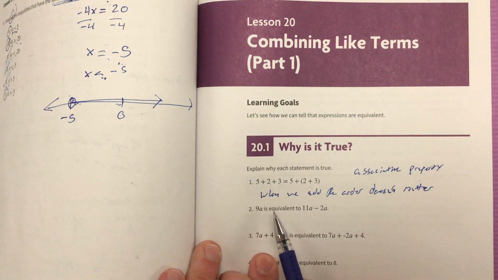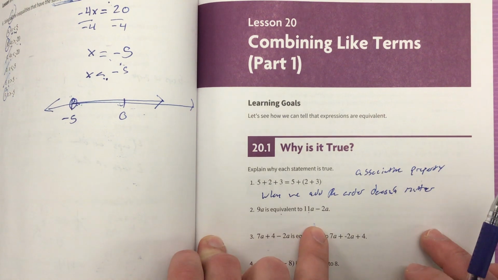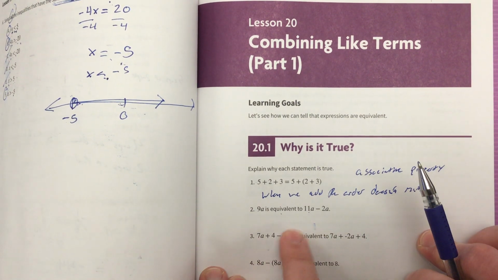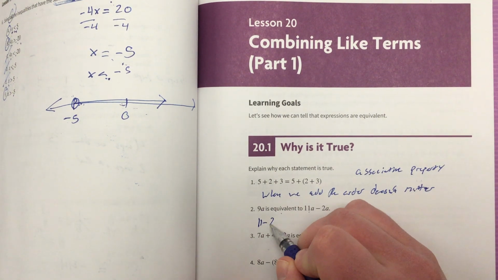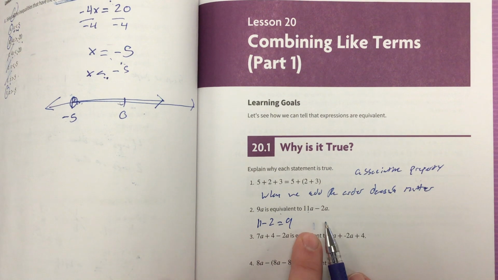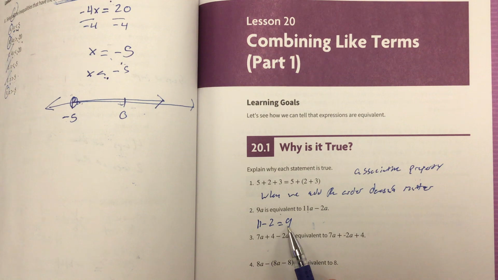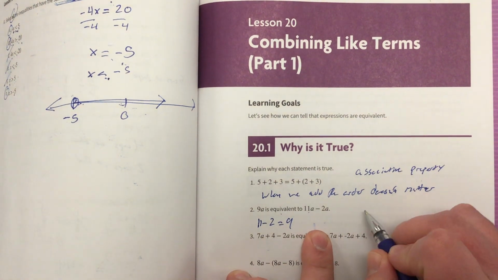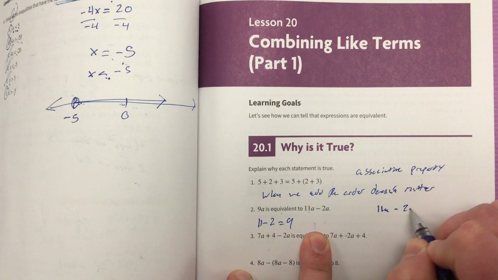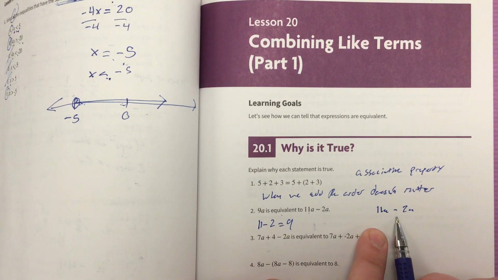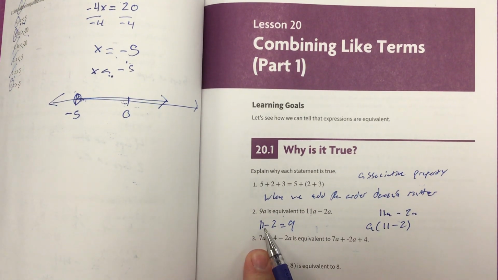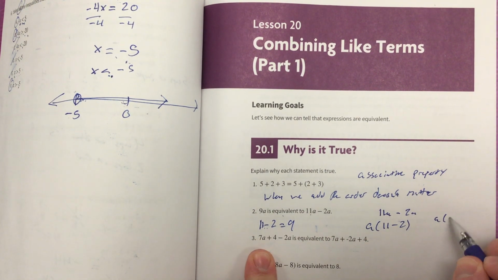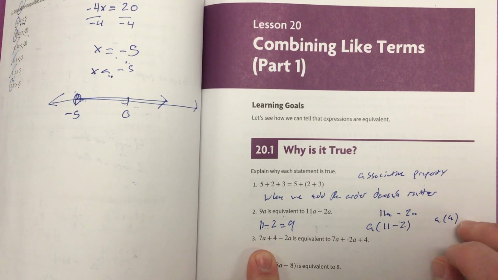All right, so 2, we have 9a is equivalent to 11a minus 2a. Why are those equal, or why are those true, Sophie? 11 minus 2 is 9. Now we've been working with factoring and distributing a little bit, so let's talk about it that way. This definitely works, and that's definitely right. But because we're working on factoring, if we just have 11a minus 2a, what can we factor out here? The a. So now we take an a out and we have 11 minus 2. And like Sophie said, 11 minus 2 is 9. So then a times 9 would be 9a.